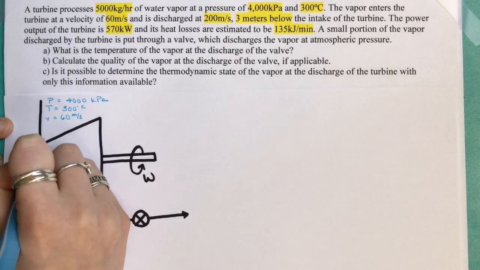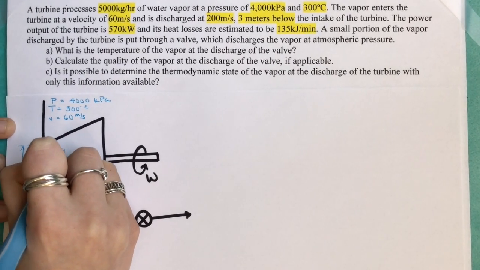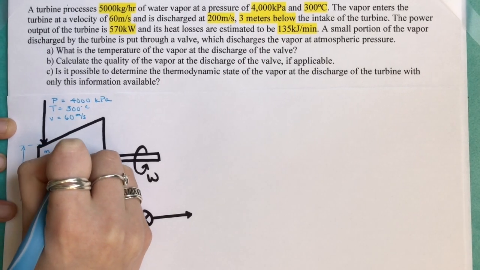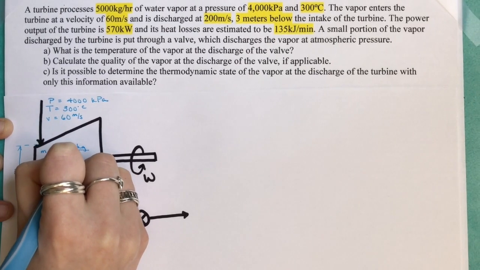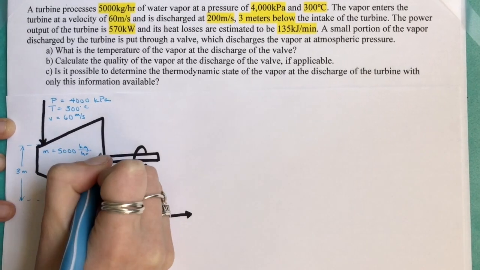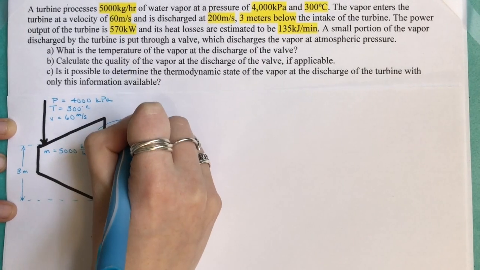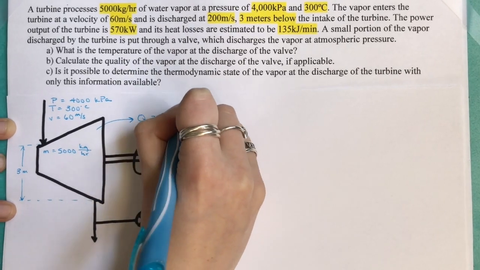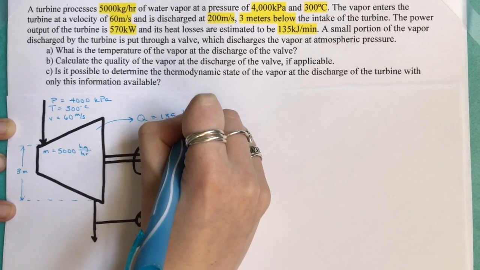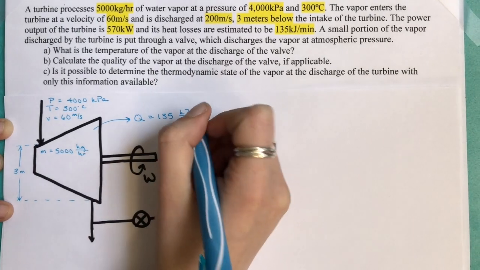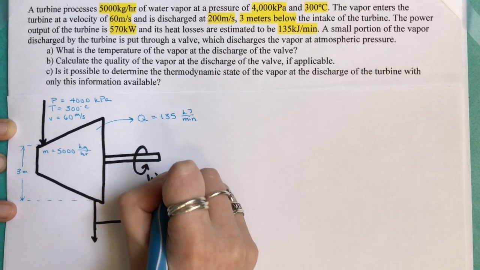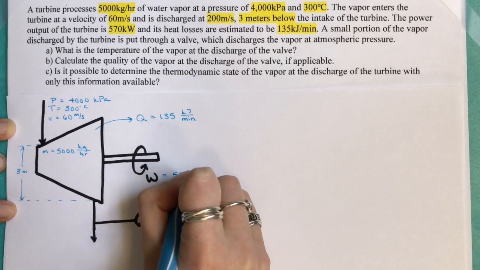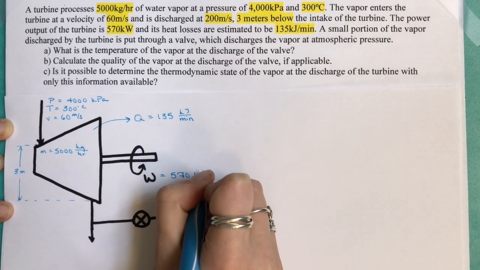We know that the turbine processes 5,000 kilograms per hour. We know that the heat losses are 135 kilojoules per minute. We know that the work equals 570 kilowatts.